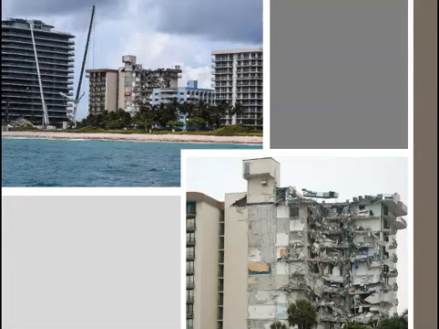It is possible, although it has not been proven yet, that the buildup of pool water in the underground parking garage and the chlorine within the pool water weakened the concrete because chlorine will corrode over time.